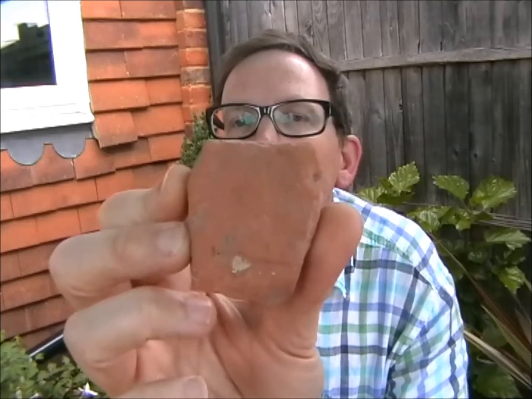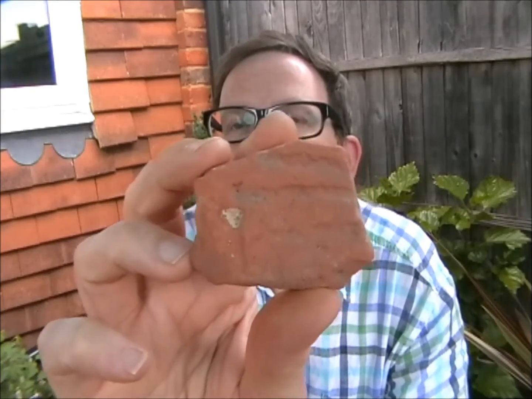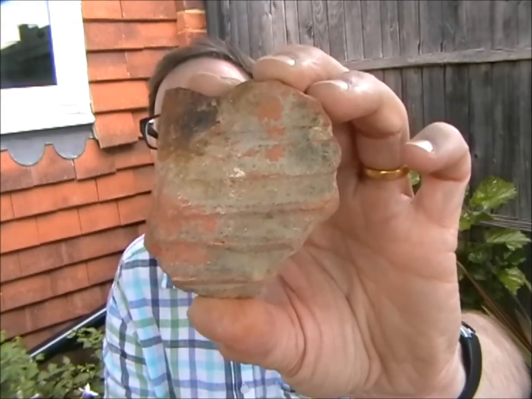And the combed and roller stamped decoration was to key in cement, and you do often find on examples traces of the original cement and mortar there as well.